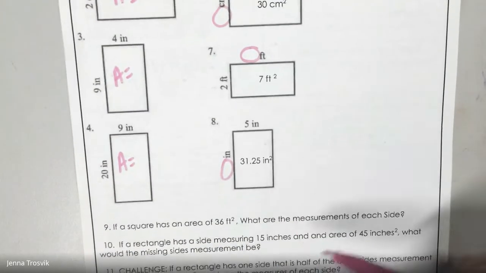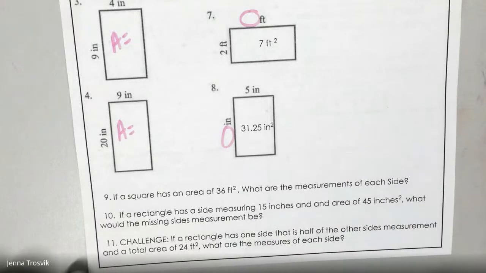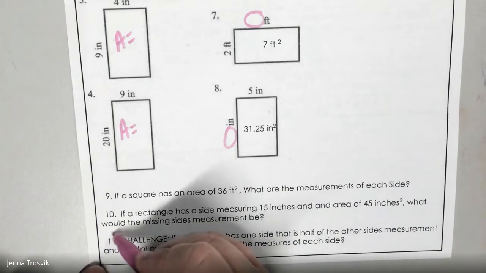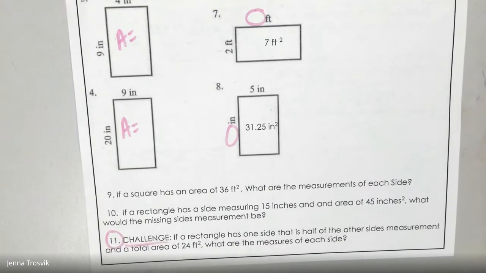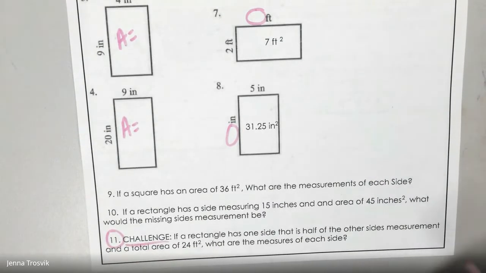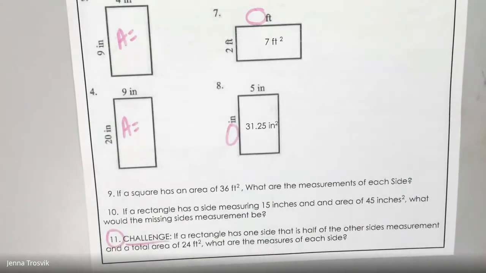When you are done, make sure that you pick out the clues. You do not have to do number 11. This one is just your challenge. So if you want to give your brain a little bit of a challenge, try out number 11. I do recommend you draw a picture for number 9 and 10 to help you solve. It's the easiest way to see the geometry. All right, guys, good luck.